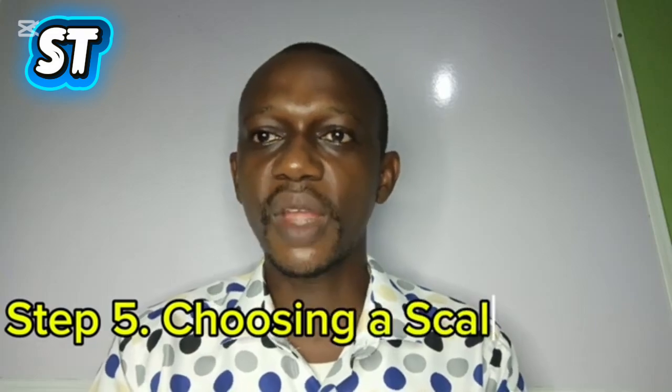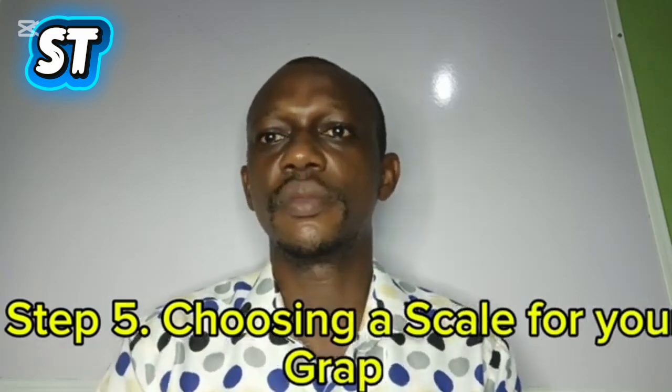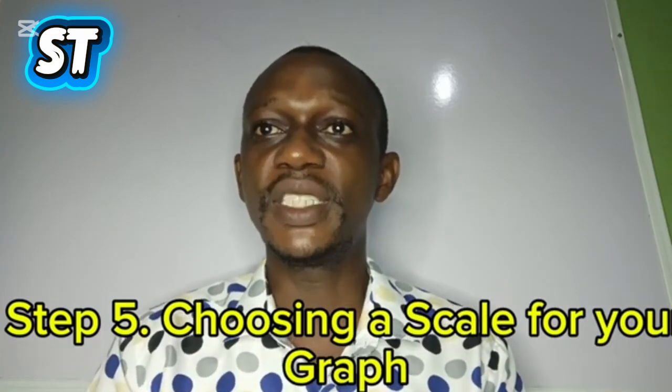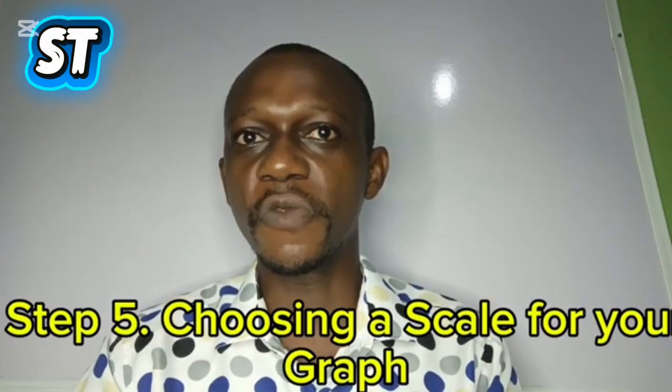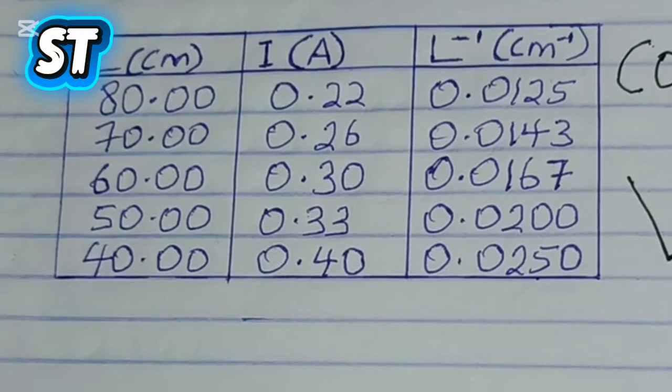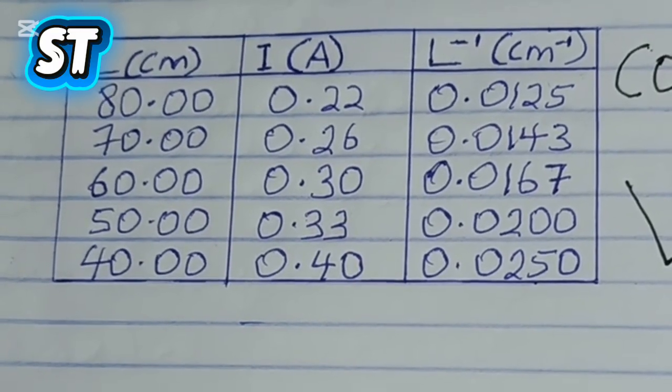Now let's go to the next step, step 5, choosing the scale for your graph. This is the most important one, and this is what you people are asking for. Scaling your graph, so you have to pay a lot of attention here, please. There is a very simple method I always use in scaling my graph. You have to take your scale properly. Before you plot your graph, there are some things that you have to do.